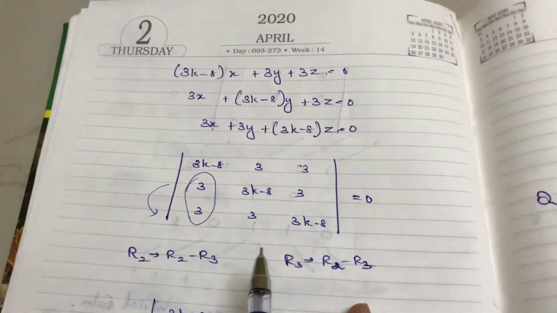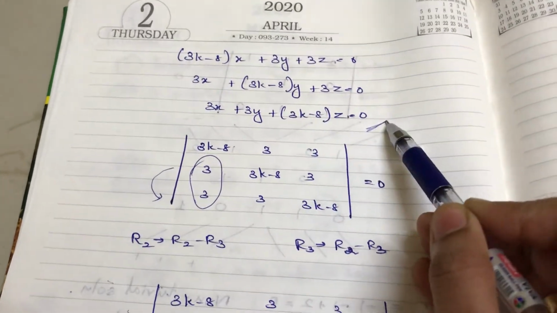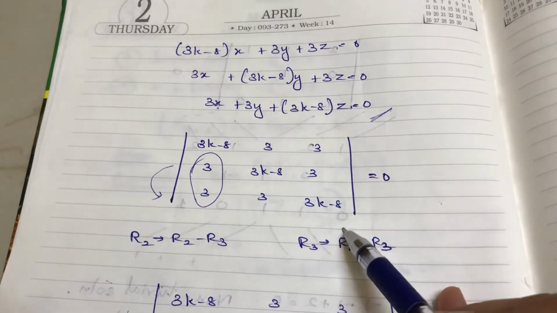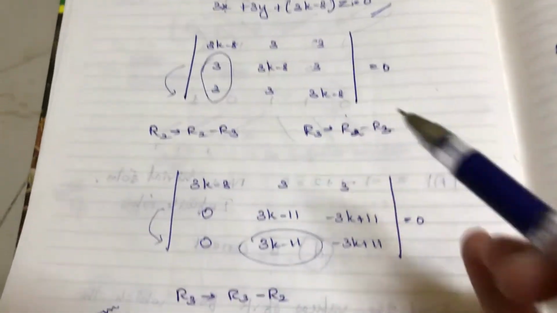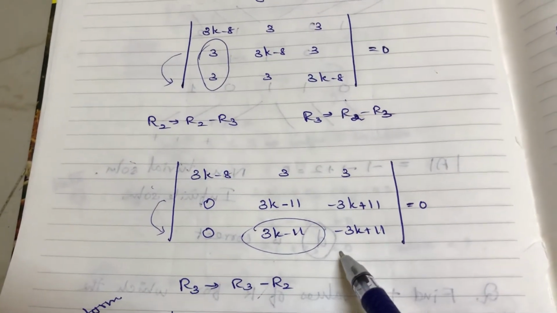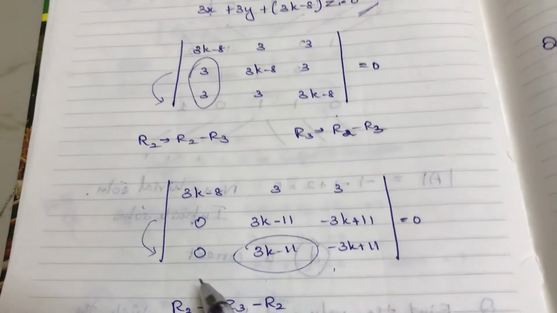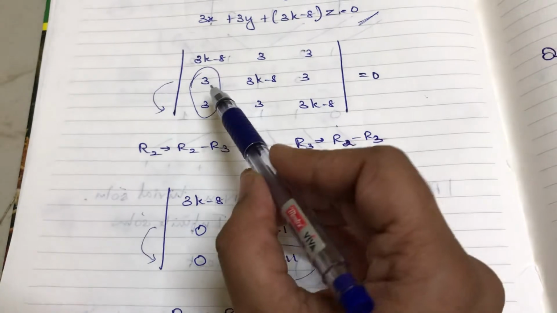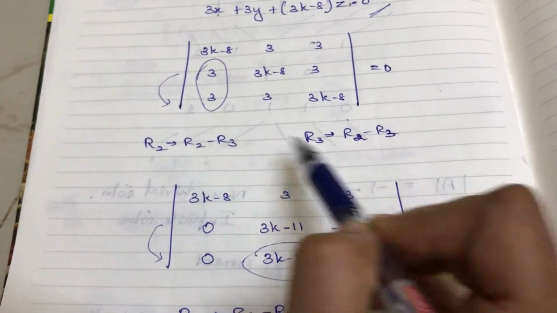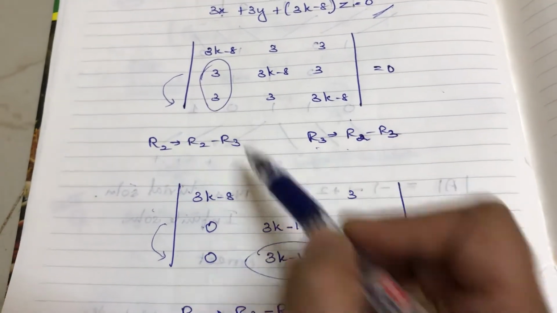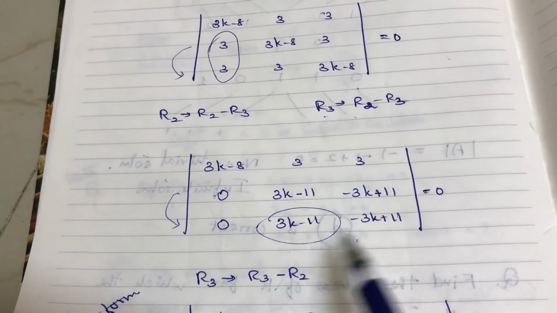So they have given the equations, 3 equations here. We just need to put them here and then change this to row echelon form. So first we need to make these 3 things as 0. How can we make that? Just R2 implies R2 minus R3, and we will get the same thing.